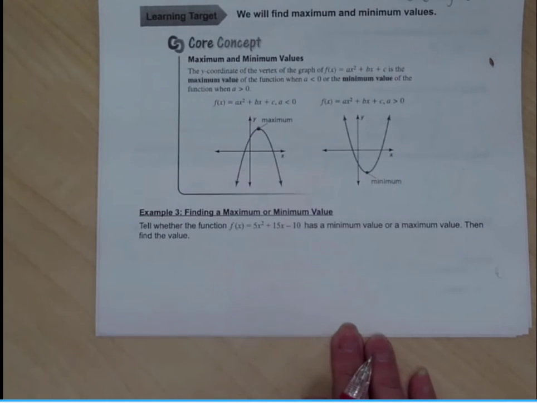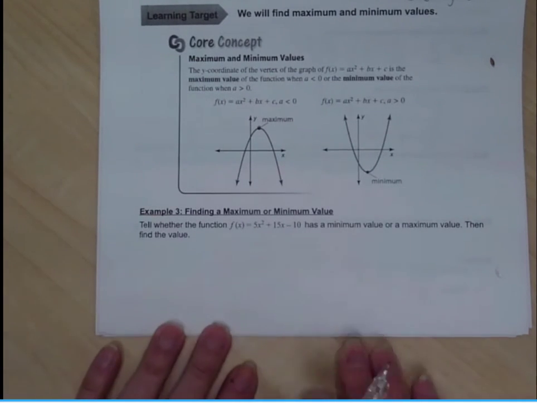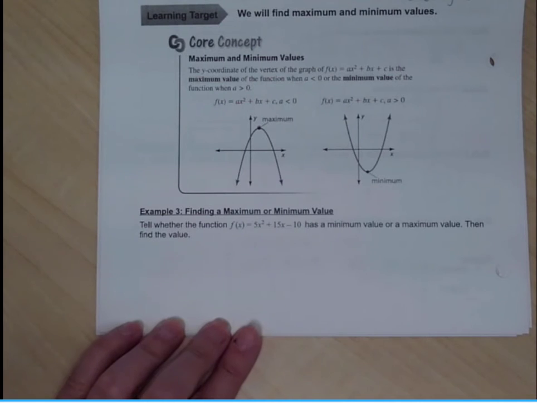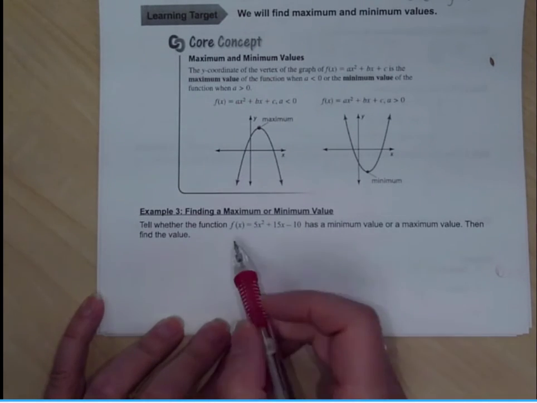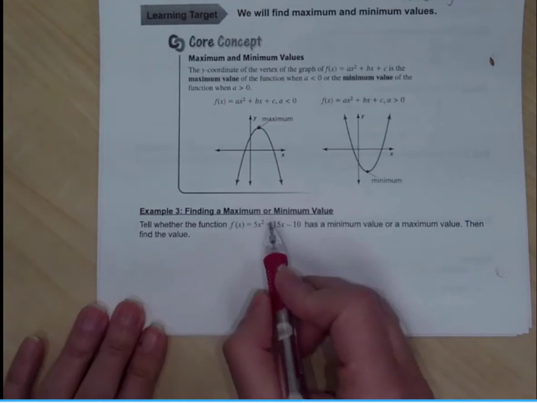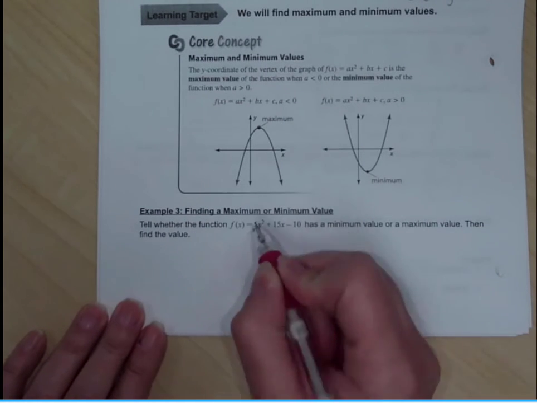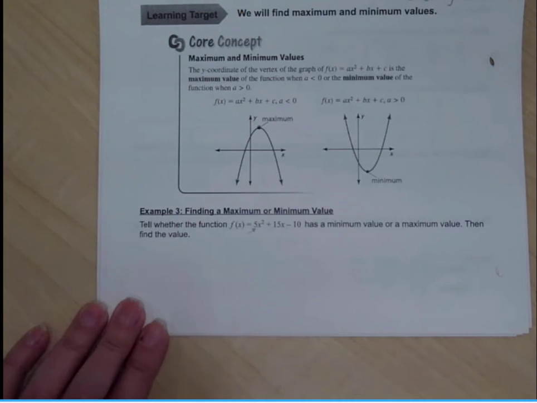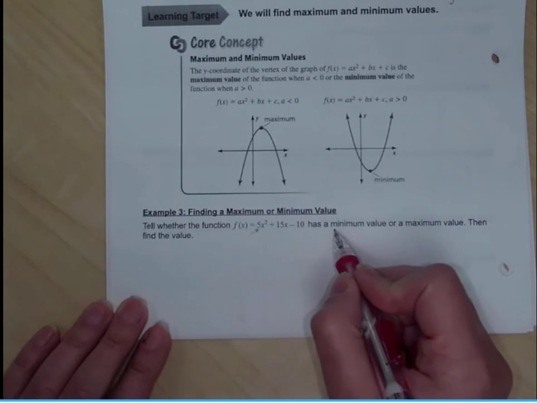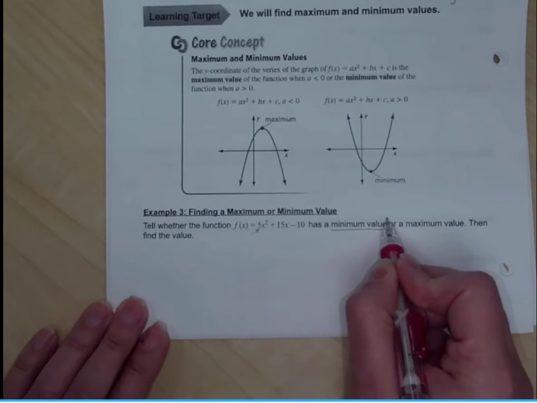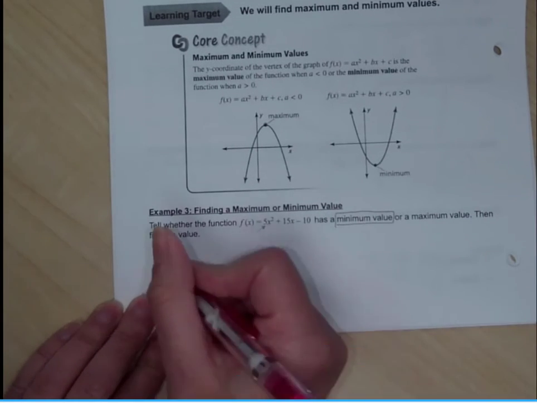If we take a look at example 3, tell whether the function f of x equals 5x squared plus 15x minus 10 has a minimum or maximum value. Then find the value. First of all, if this is positive, the parabola opens up and has a minimum value.